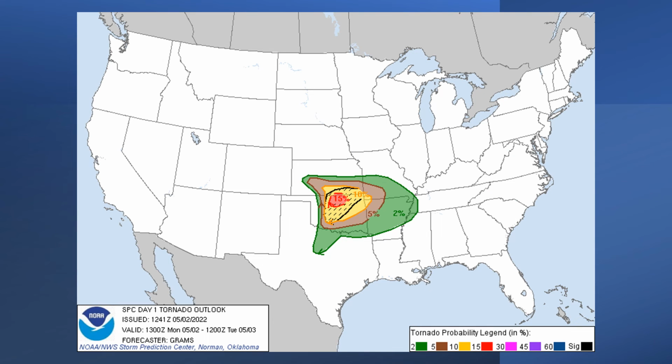Here's the Storm Prediction Center's Day 1 Tornado Outlook issued at 12:41Z today. And you have the 15% hatched risk in the Kansas and Oklahoma border along the I-35 corridor heading towards Oklahoma City. But you have the 10% hatched risk that includes the Oklahoma City Metro and the Tulsa Metro in Oklahoma.